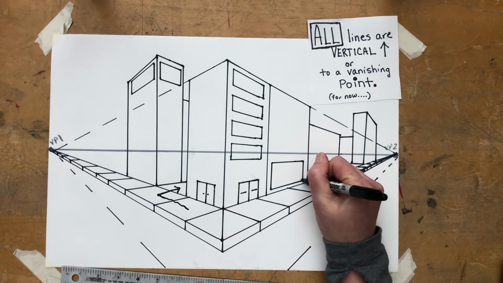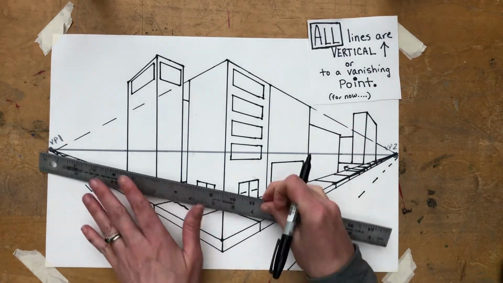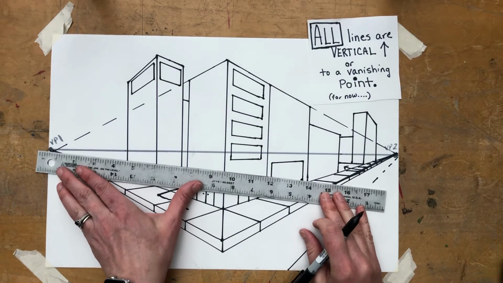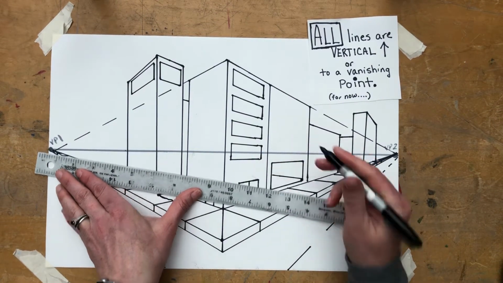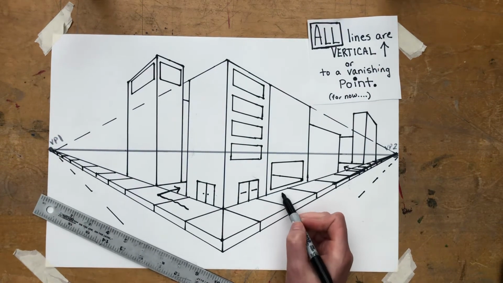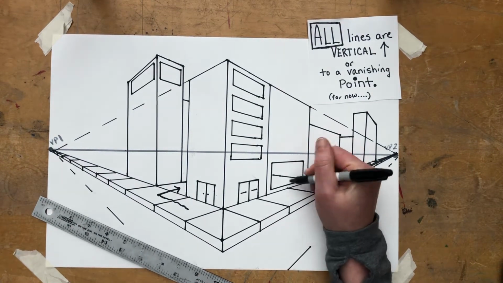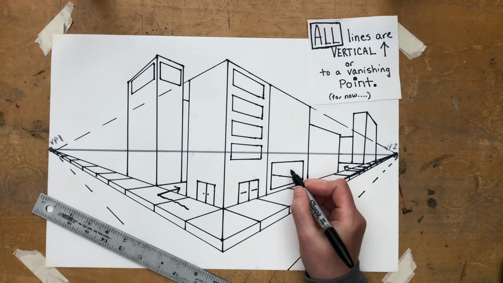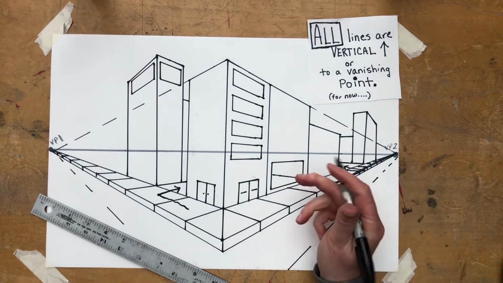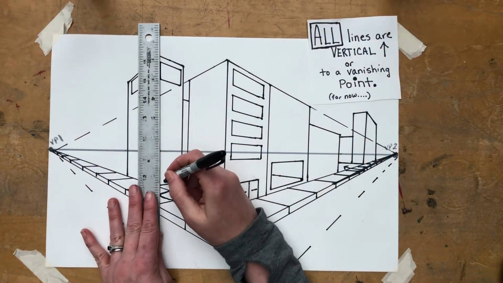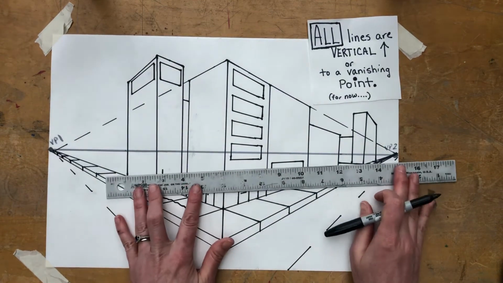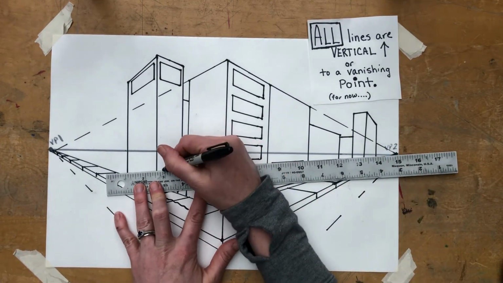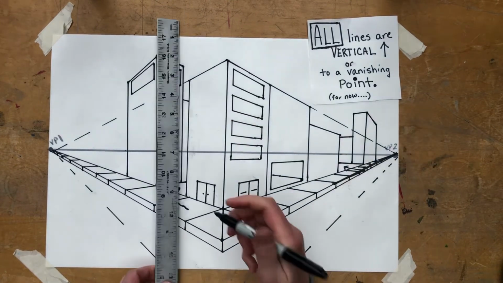A little fancy trick you could do, see this little corner down here? If you connect it to VP1, like that, you can kind of get a peek inside of the window. It kind of looks like you can go step right into that building. If there was no glass window there, you can kind of see inside of the showroom there. So it's a little trick you can do. You could even do a door like that. If I put a little door here, top and bottom, go to VP2 like that.